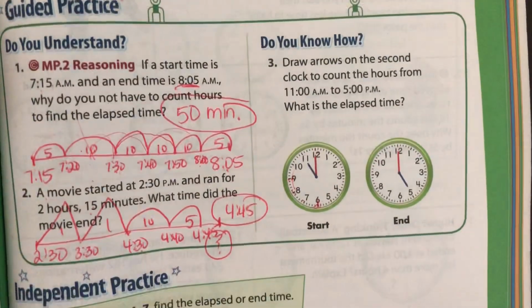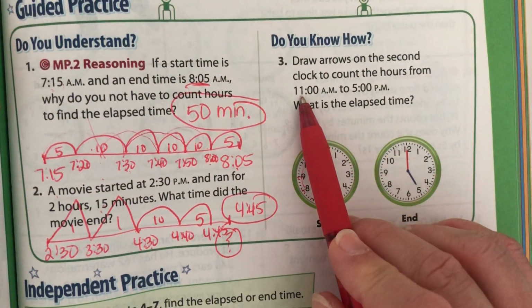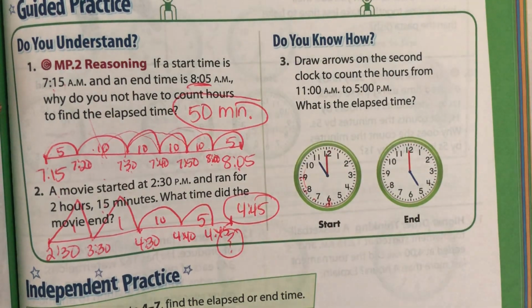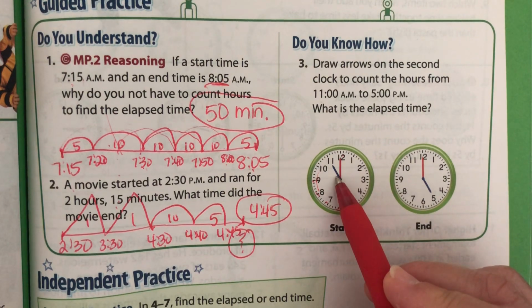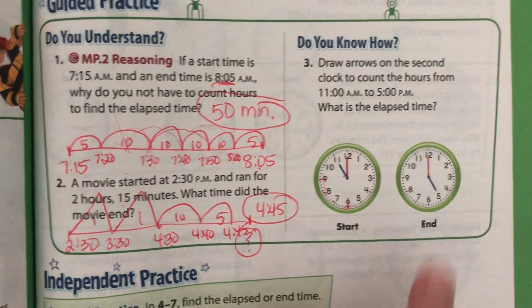Draw arrows on the second clock to count the hours from 8 a.m. to 5 p.m. What is the elapsed time? Okay, so draw arrows on the second clock. It's on there for you.